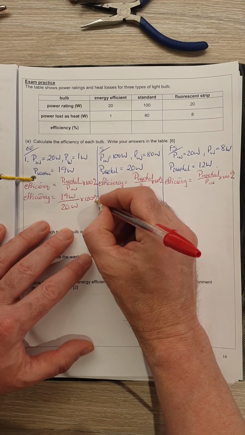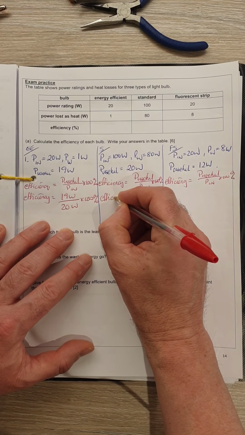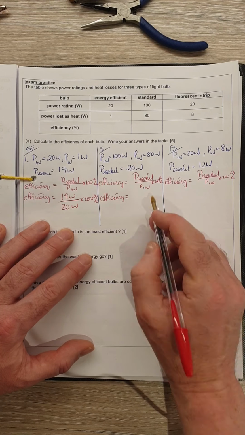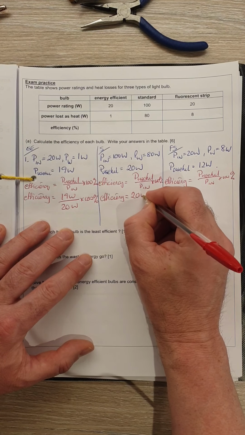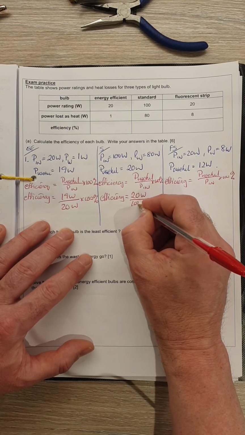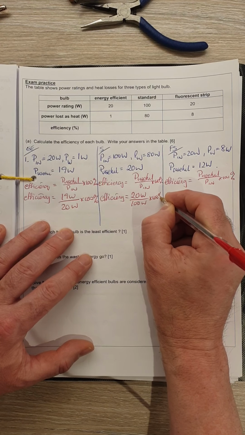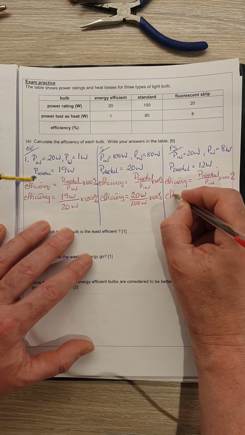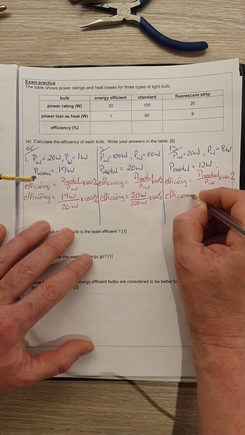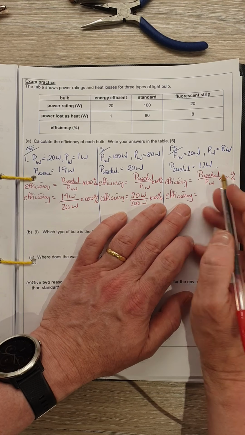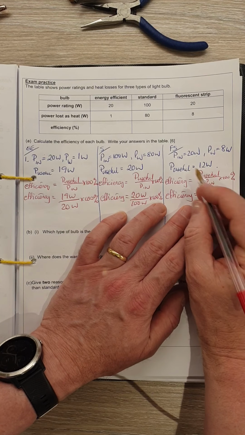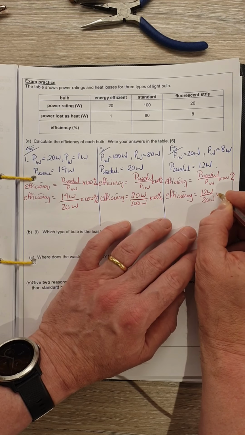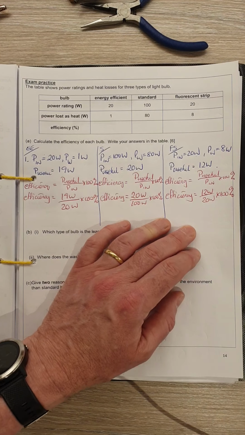This one, the efficiency is equal to 20 watts out divided by 100 watts in times 100. And this last one is equal to, I've got 12 watts out divided by 20 watts in times 100.